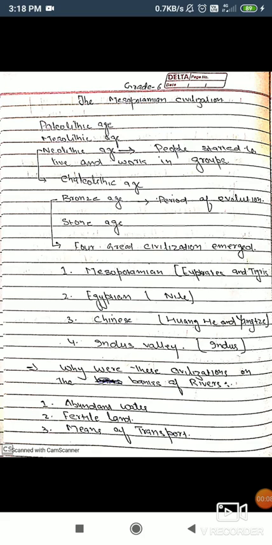Our first unit of SST is the Mesopotamian Civilization for grade 6. This year we will start our ancient history. So the first unit of SST is Mesopotamian Civilization. Mesopotamian Civilization is the most ancient and the oldest civilization of the world.